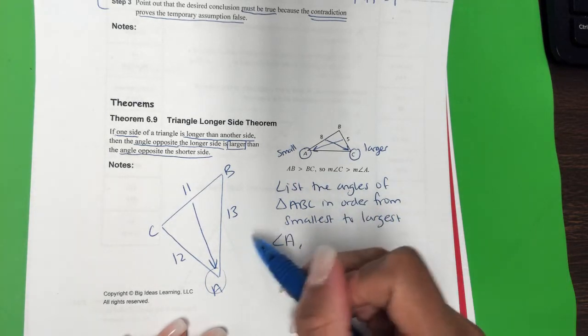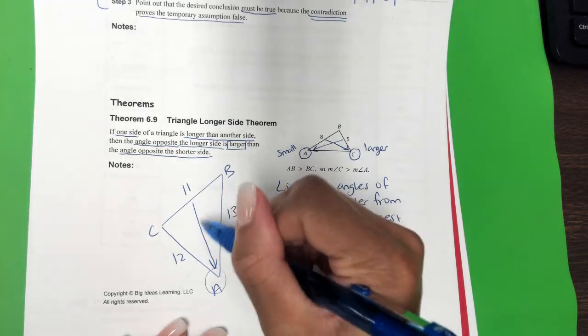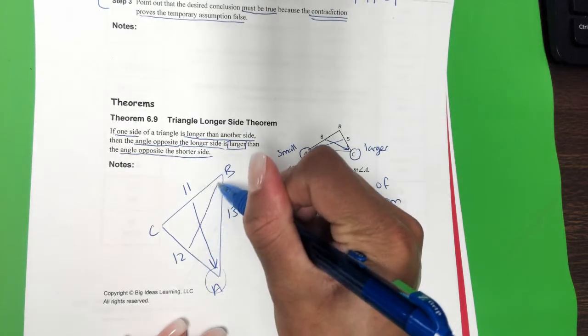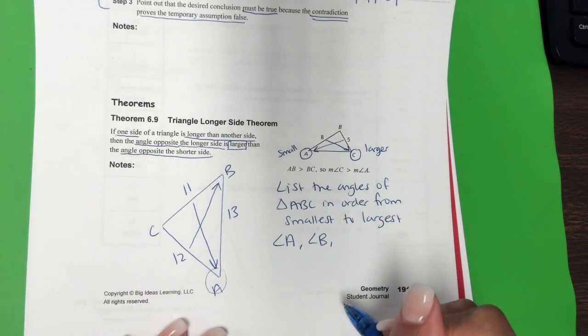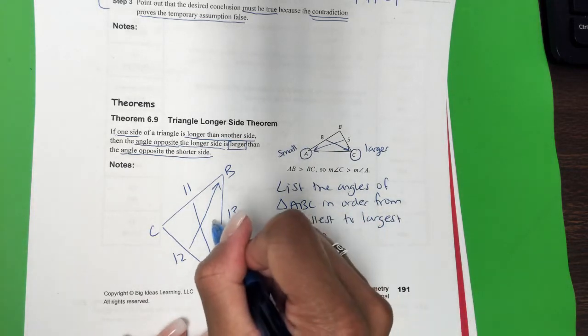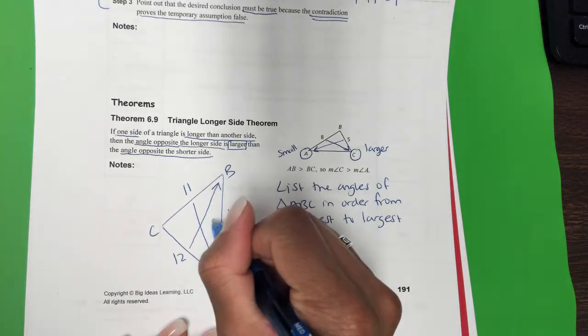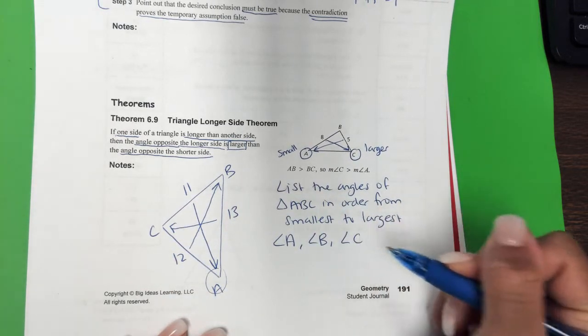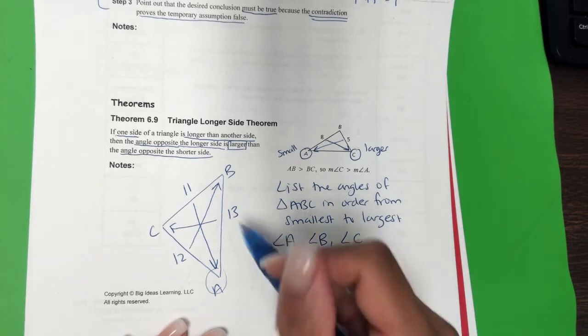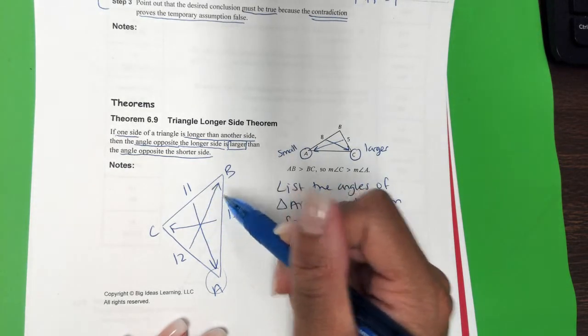Then let's look at our next smallest side, which is 12, and across from 12 is angle B. So B is my next smallest. And that means C, crossing the side that is 13, will be my largest angle. So it's always the angle that's opposite of the side.